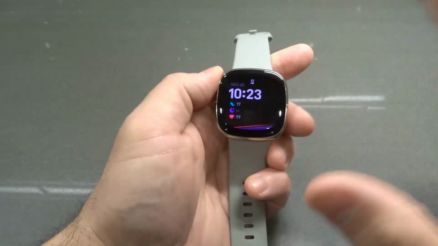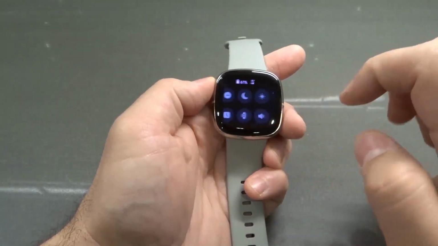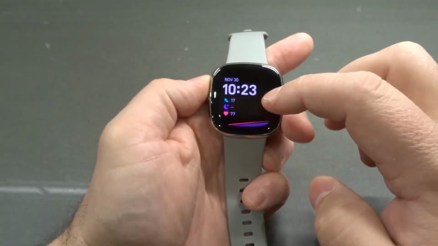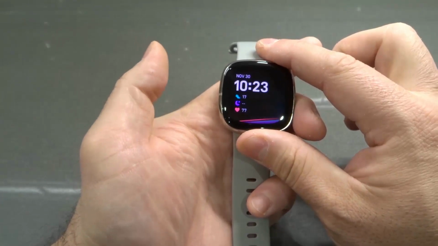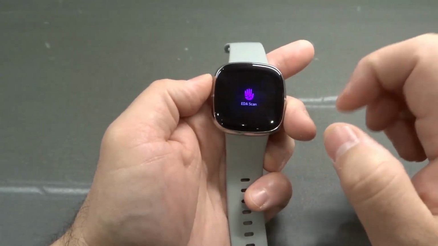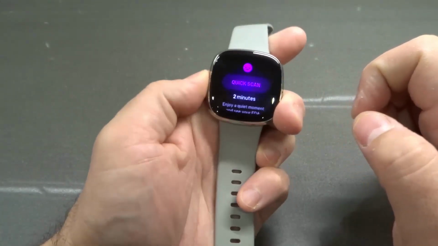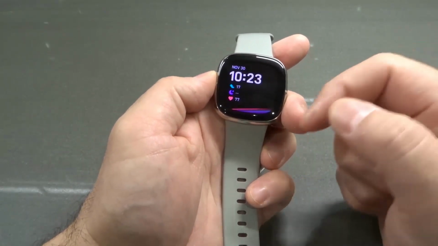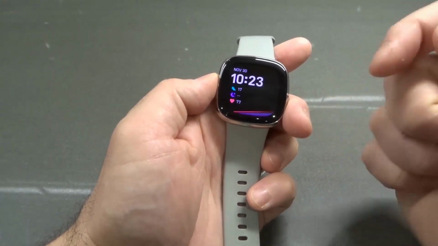So the easiest way to go back to the home screen is always to push the side button over here. So if I push the side button, back to the home screen, okay? If I'm over here, push the side button, back to the home screen. If I'm in an app, okay, push the side button, back to the home screen, okay? No matter what you're doing, you push the side button and you go back to the home screen, okay?